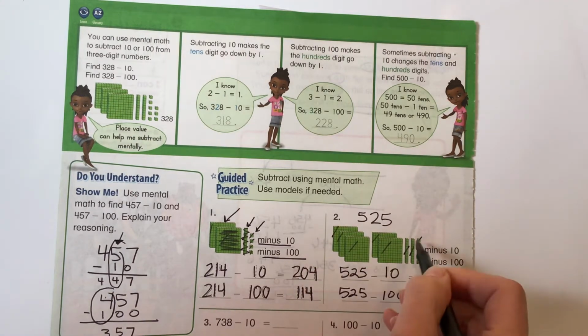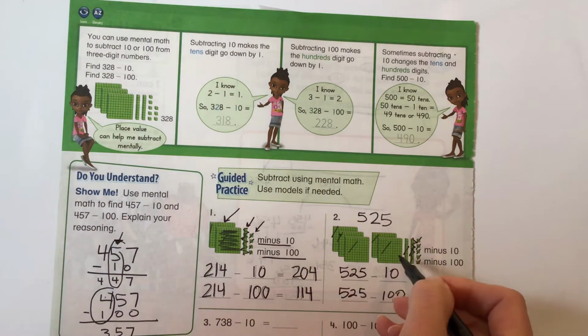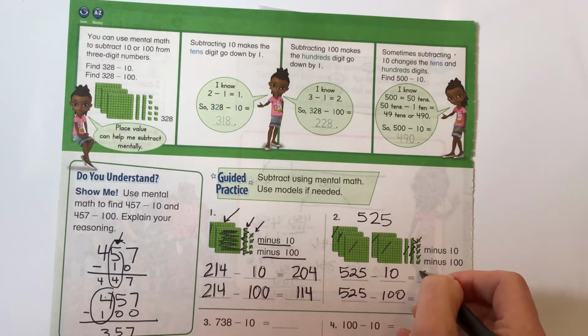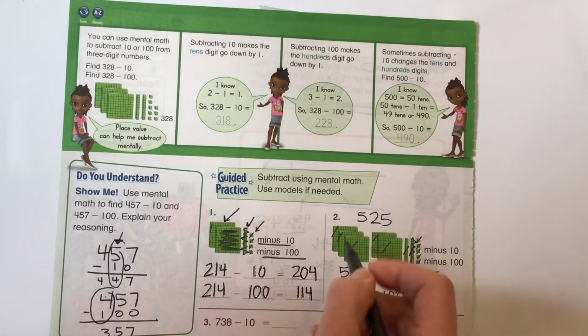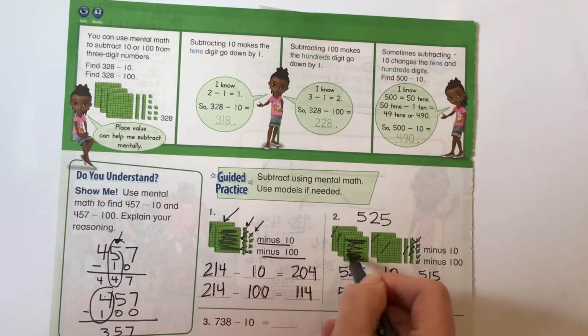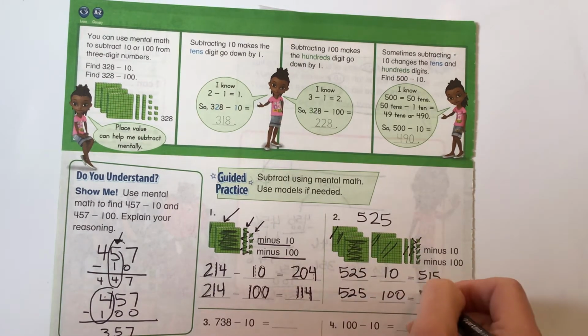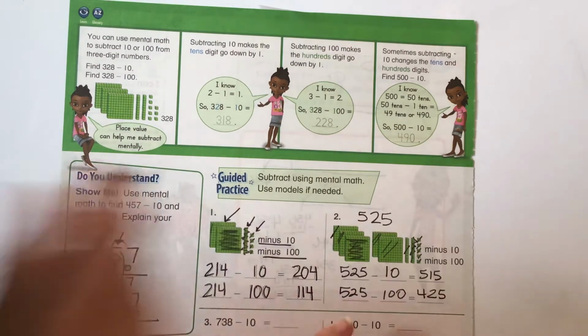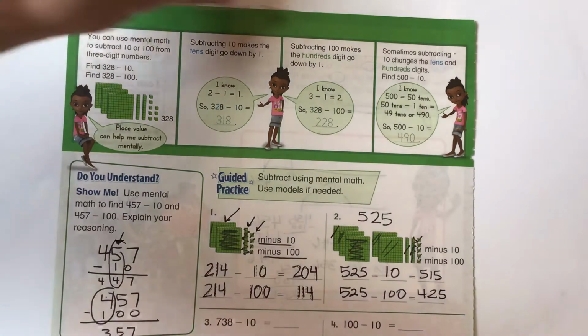Looking at our chart here, if we're just getting rid of one of these tens, we have 515. And then 525 minus 100, so let's get rid of this hundreds block here. So now we have 100, 200, 300, 425. So again, the pictures just give us a little bit of a visual look on there.